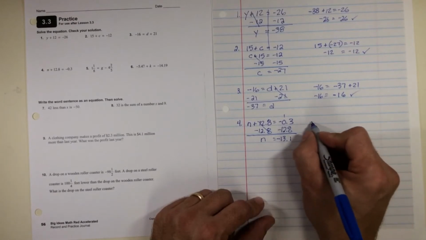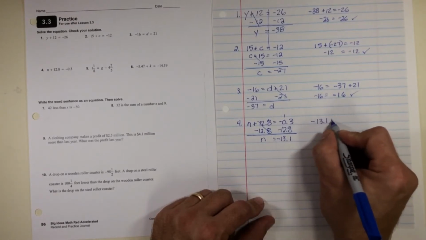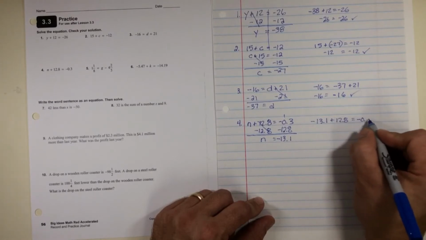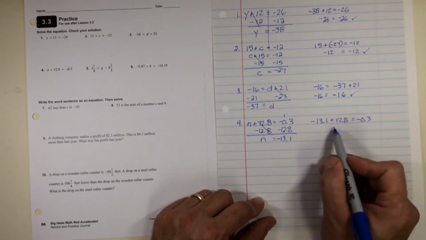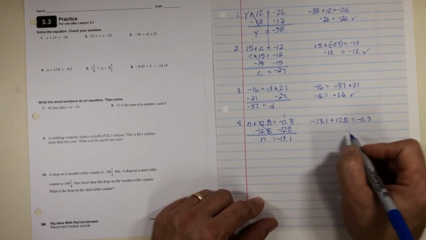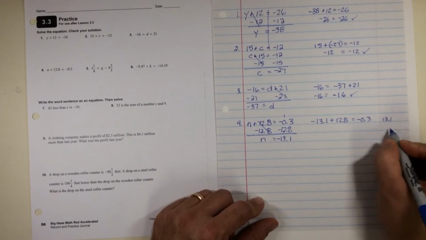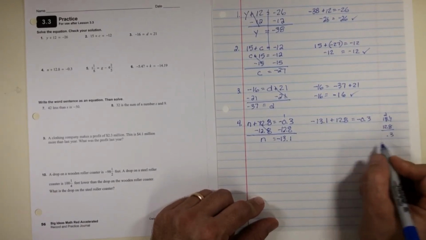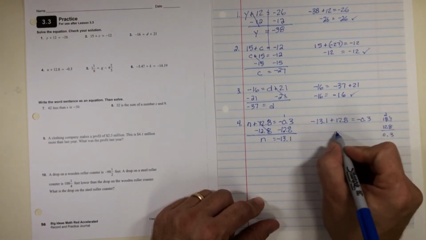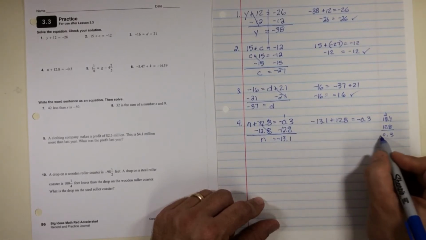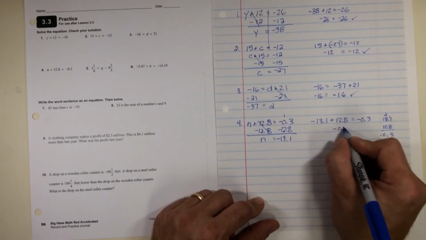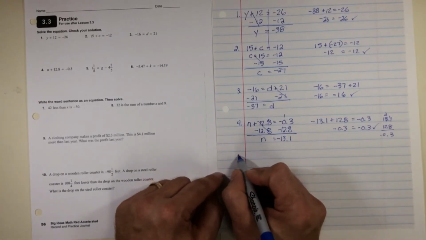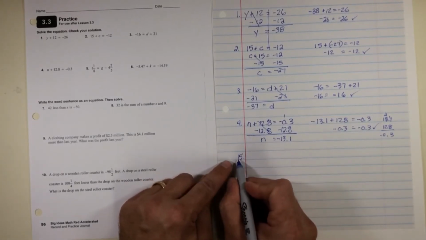So now we'll check it. Negative 13.1 plus 12.8 equals negative 0.3. Different sign, subtract. When I subtract those, I do get 0.3. Negative because the negative was larger. So negative 0.3 equals negative 0.3. Ding. Number 5.